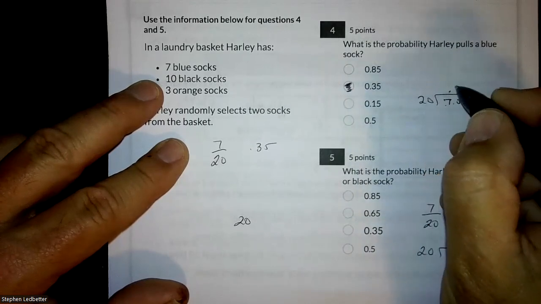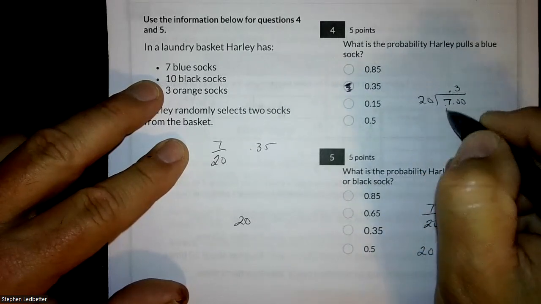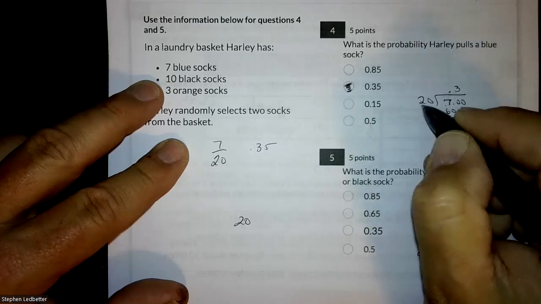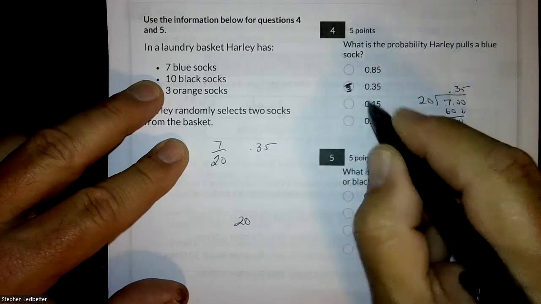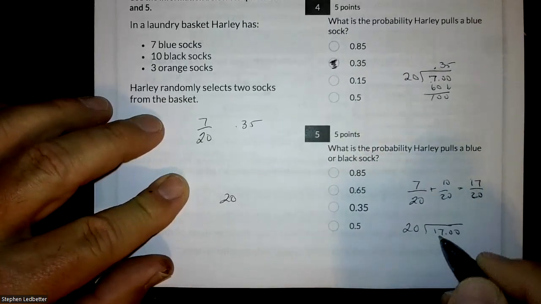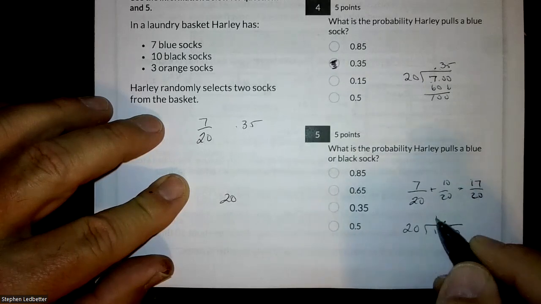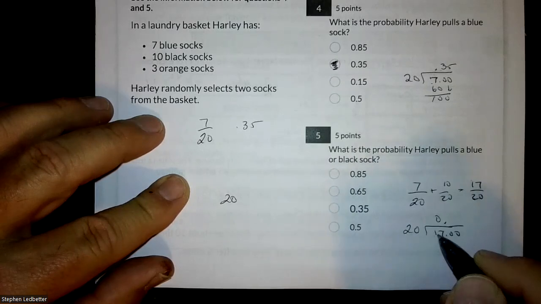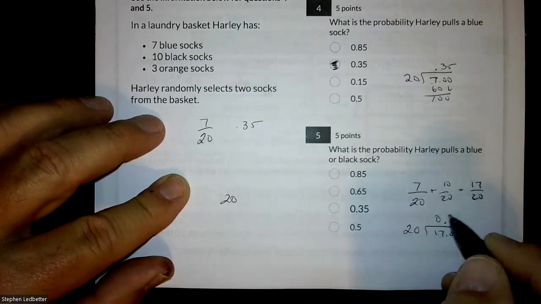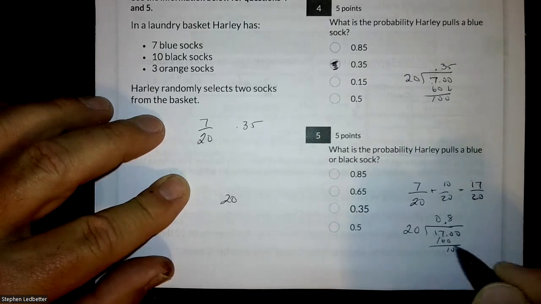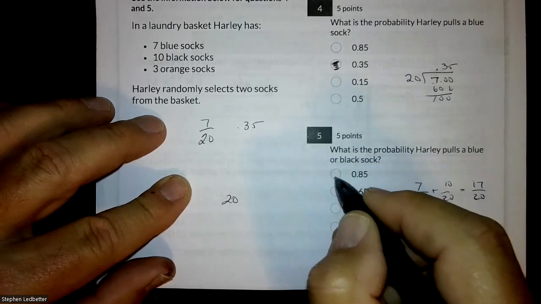2 goes into 7 3 times. So 3 times 20 is 60. Bring down the next 0. 20 goes into 100 5 times. That's where I got 0.35. Now this one, same way. Look, 2 goes into, we put a dot here. 20 can't go into 17. But now look, 2 goes into 17, that's 8 times. That's 160. Bring down my other 0. And again, it's going to be 5. And so that's 100. So it's 0.85.